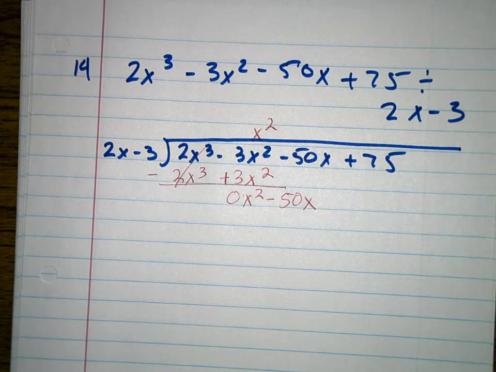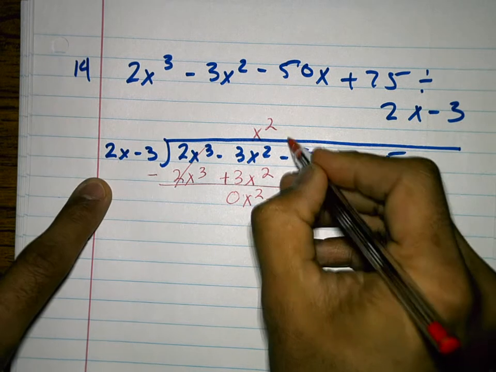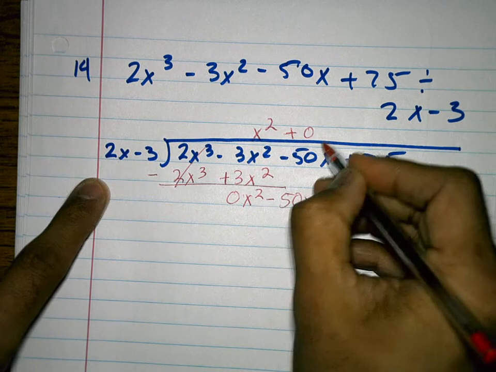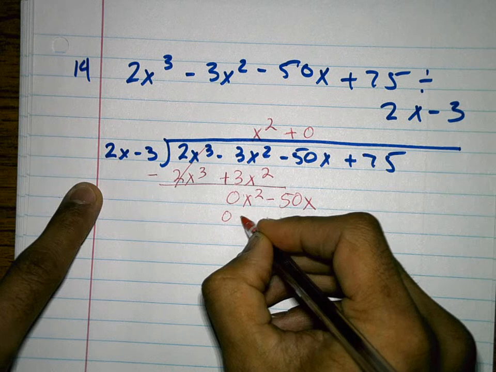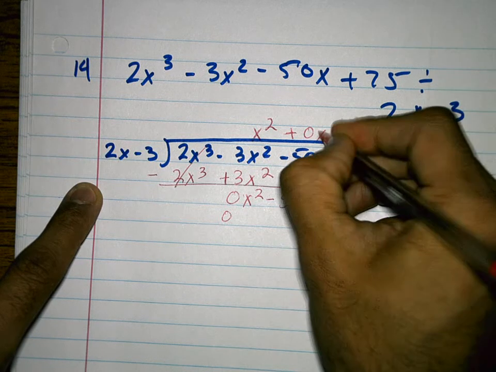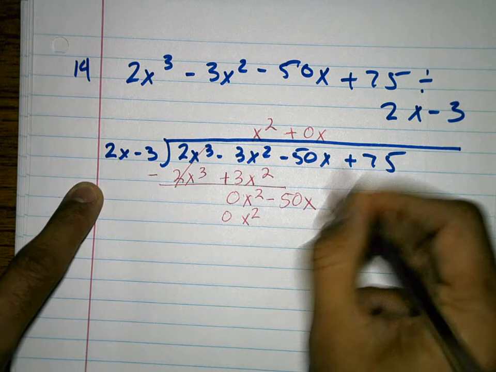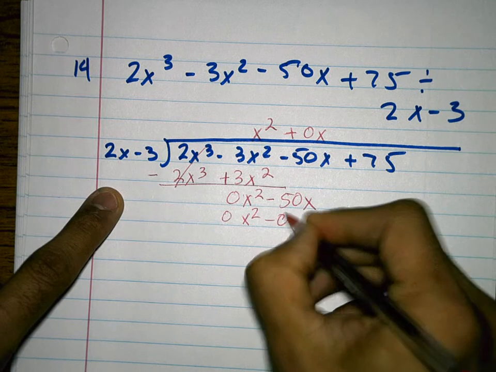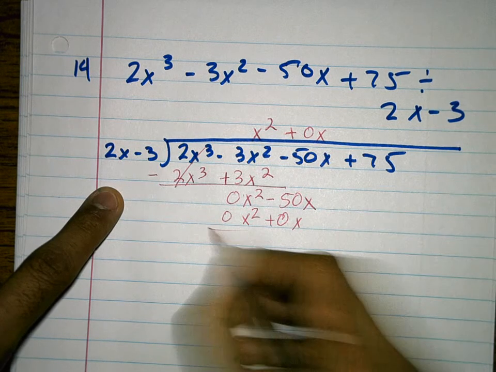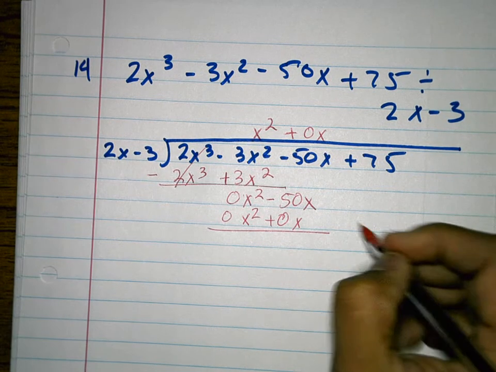Bring down the 50. And what do I have to multiply here? It's going to be plus 0. So we get 0x times negative 0x again, or positive, however you want to think of it. It doesn't really matter. I'm just keeping the place.